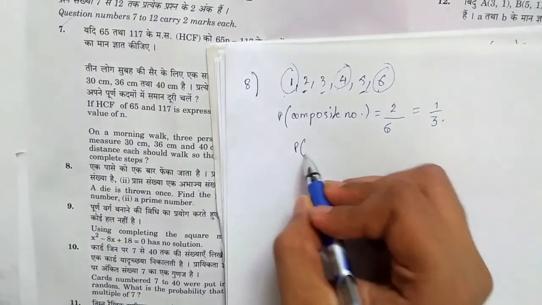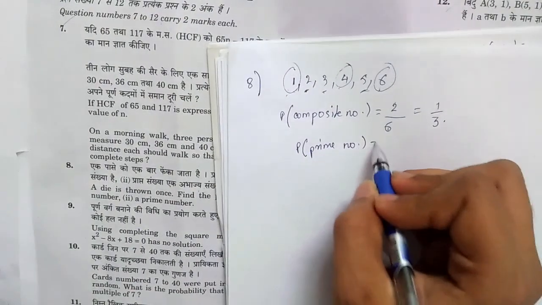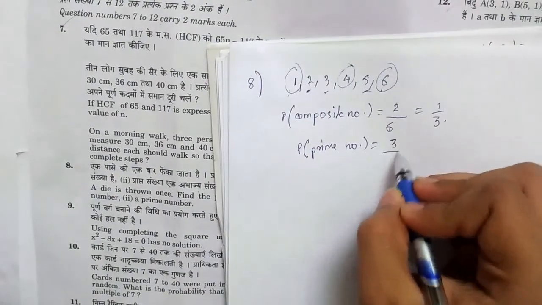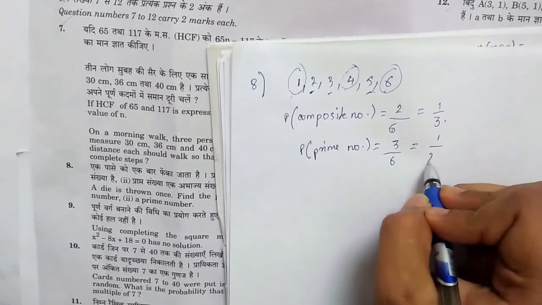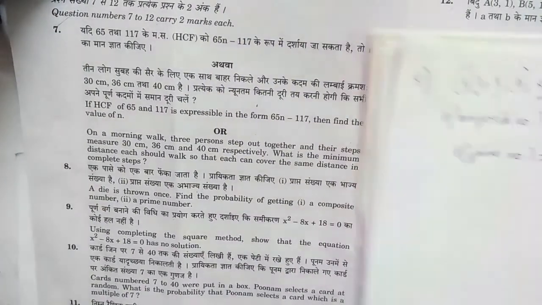Then the probability of getting a prime number. Prime numbers are what? 2, 3 and 5. There are 3 prime numbers out of 6. So the probability is 1 by 2. So this was a simple question. Then let's move on to the next question.